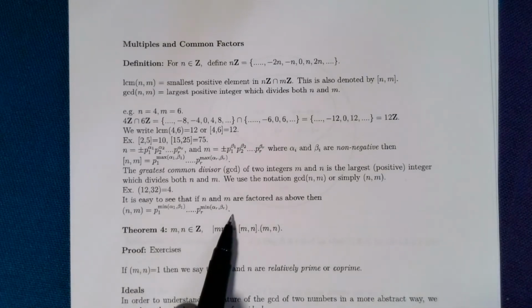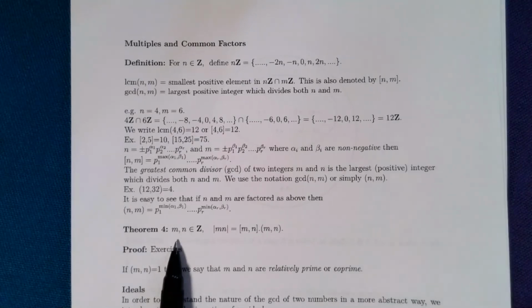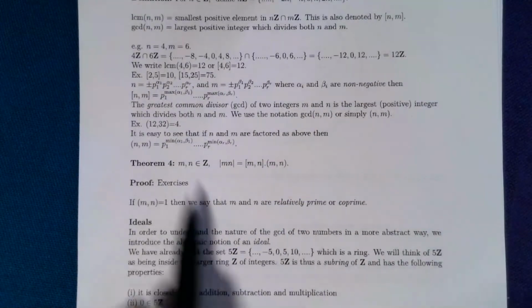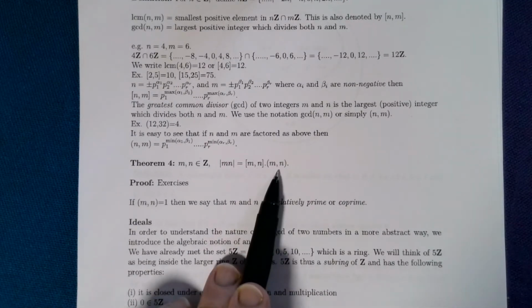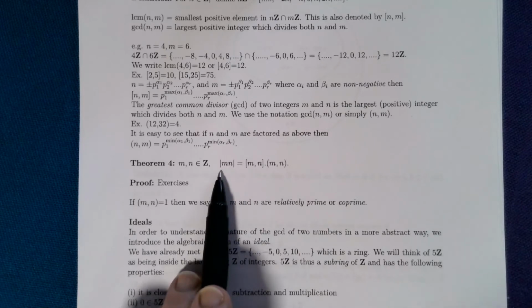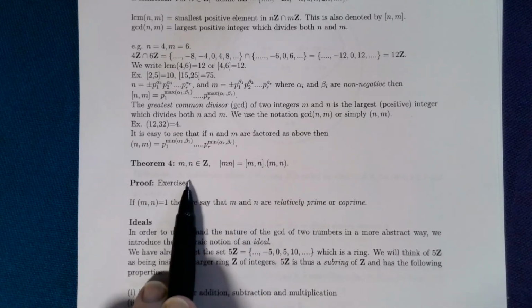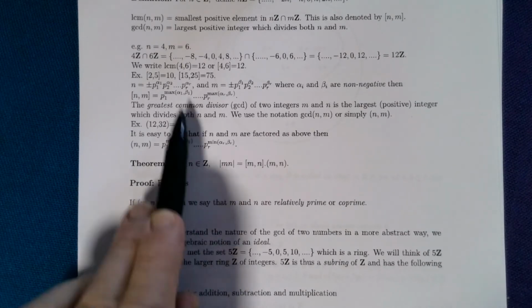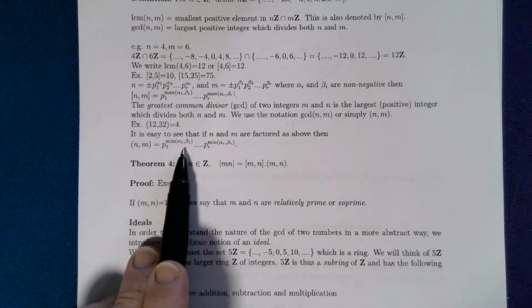And having got that, we can now state this lovely connection between the GCD and the LCM, and that is, if you multiply the LCM times the GCD, you just get the product of the numbers. We take absolute value in case one of these is negative. And proof of this is just an exercise. The easiest way of doing this is to use our definitions up here, or these results up here, and you'll see this comes out quite easily.